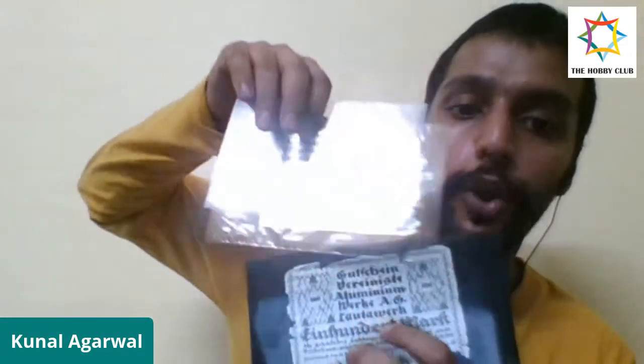And then I'll show some more interesting pieces here. These are aluminum foil Notgelds from Lauterberg. You can see the back. This is the factory. You can see the design here. Then we have interesting leather pieces here. You can see. These are made out of very thin leather.